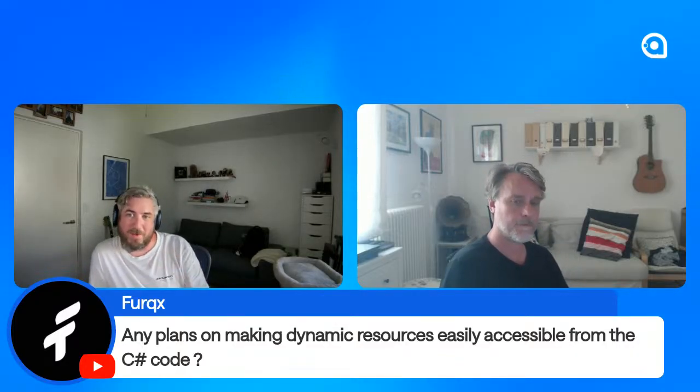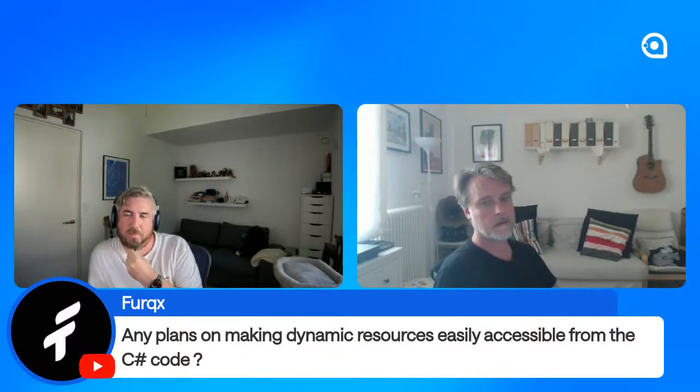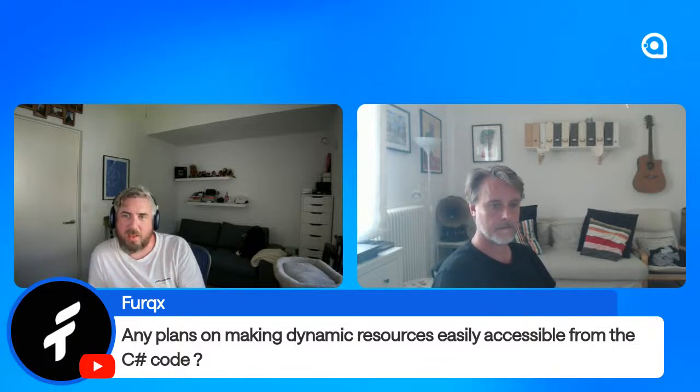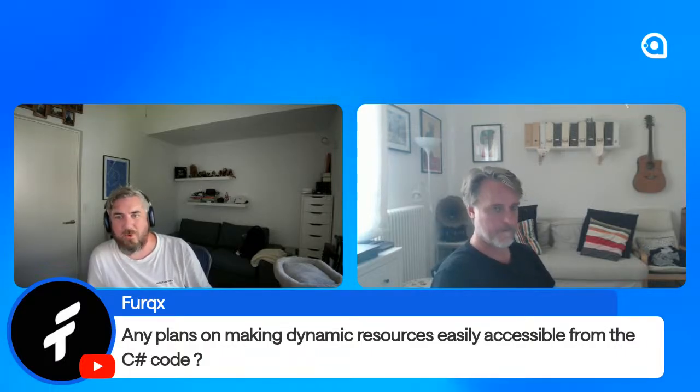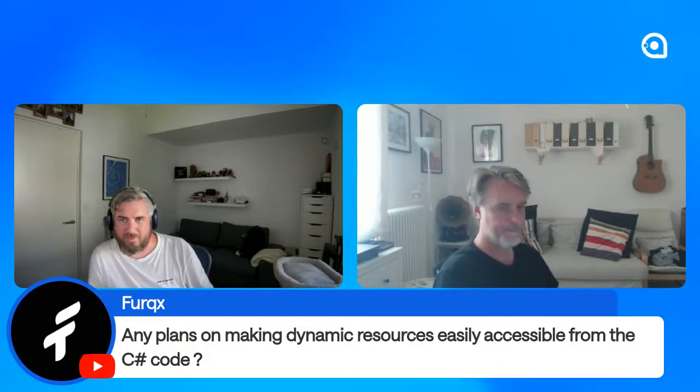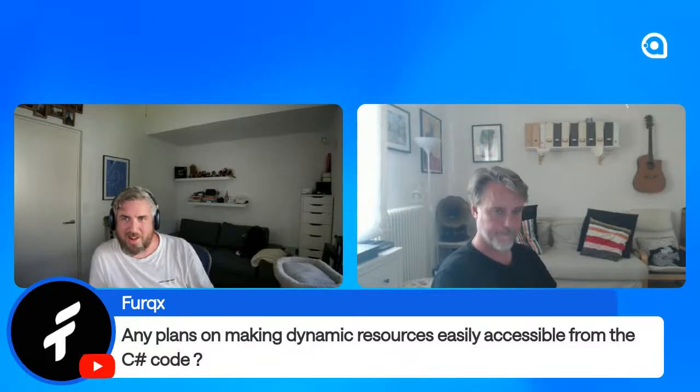This question here kind of brings it home: any plans on making dynamic resources easily accessible from C# code? There are areas within our API where it is a little bit verbose to ditch XAML and go the C# route. There is opportunity for us to improve certain functionality so that it's easier to consume from C#. So yes, we do want to improve that.